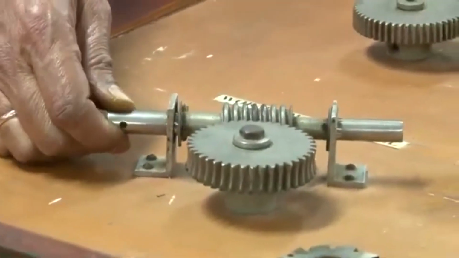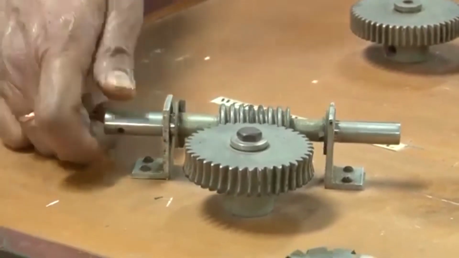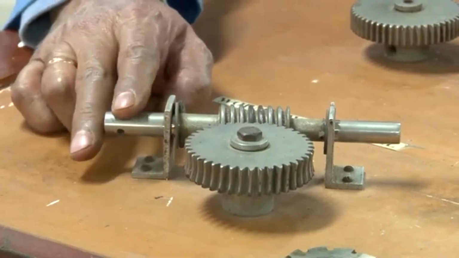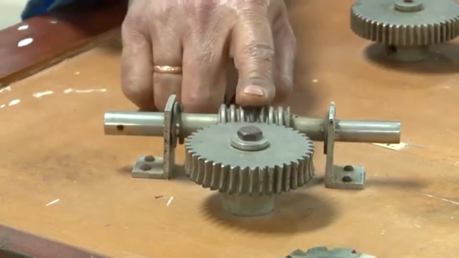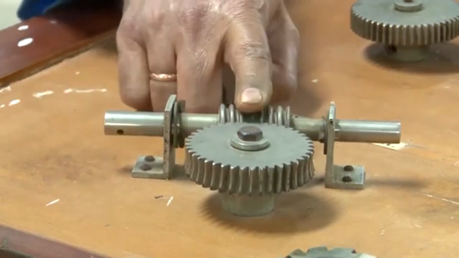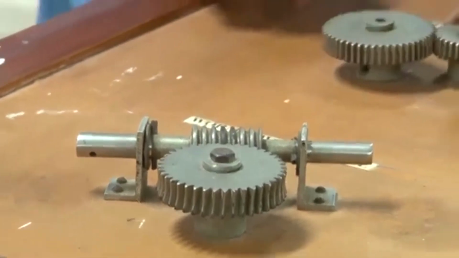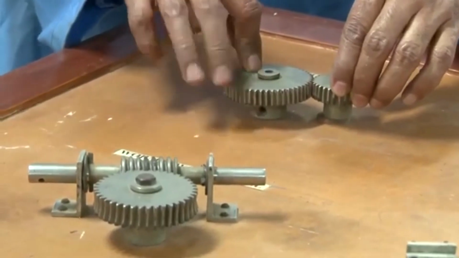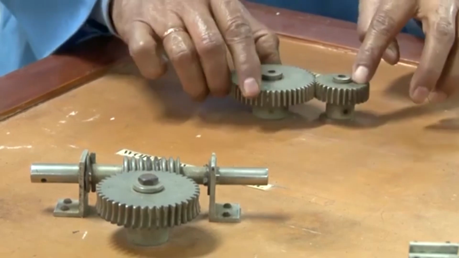Here if you see the worm and worm wheel, this mechanism is used for a very high reduction ratio. Here the transmission ratio can go up to 1:40. As you have seen, if we rotate this, this gear will rotate.